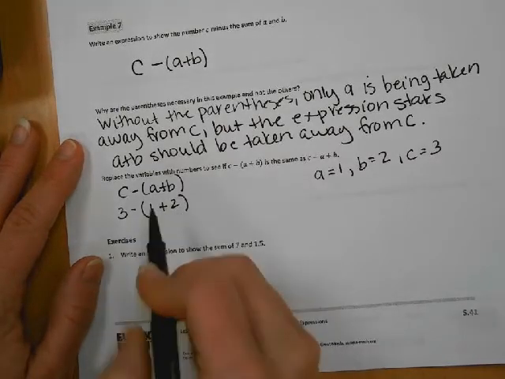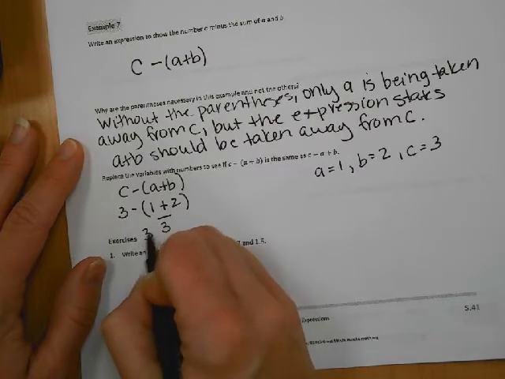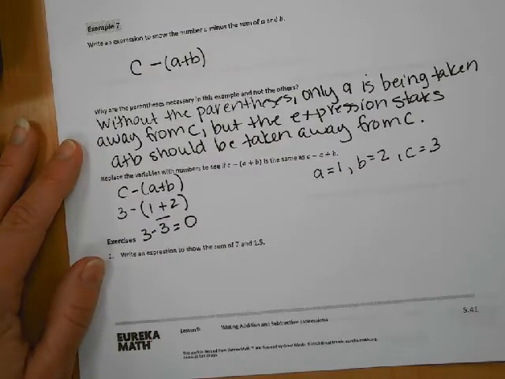So 1 plus 2 is 3. So I would do that first, my parentheses first. And then 3 minus 3 is 0. So the answer to that expression is 0.